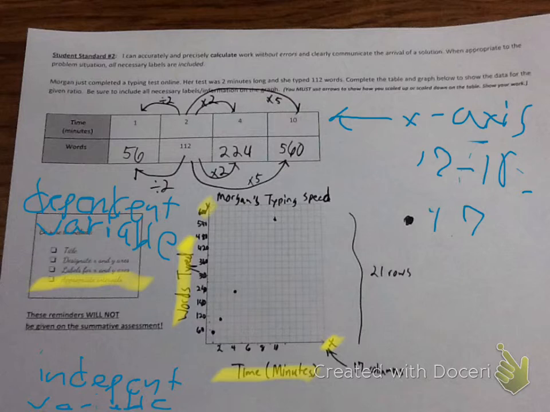Now, let's say I would have done it where every interval was worth 2. Well, then I would have run out of room, because if every interval was 2, then I'd go up through 20: 2, 4, 6, 8, 10, 12, 14, 16, 18, 20. I wouldn't have enough room for all my intervals. So that's why I chose to make 1 my interval for my x-axis.